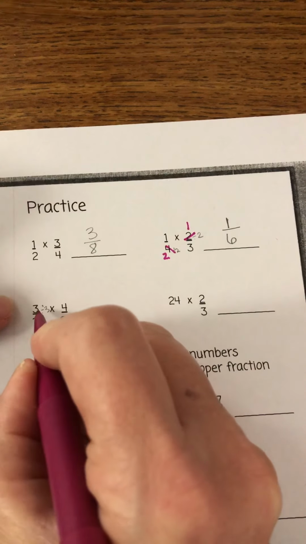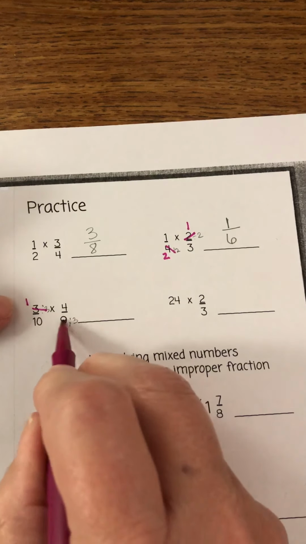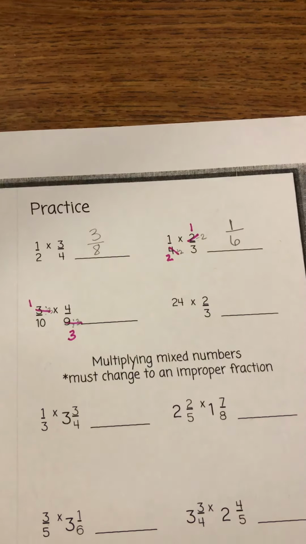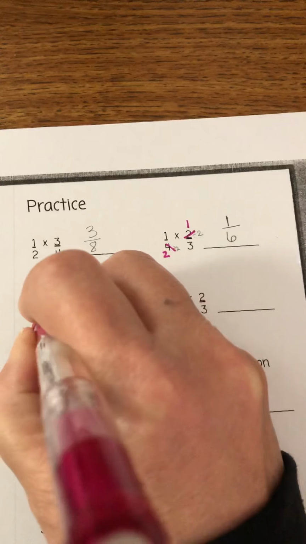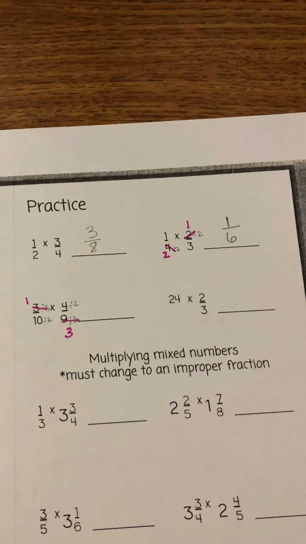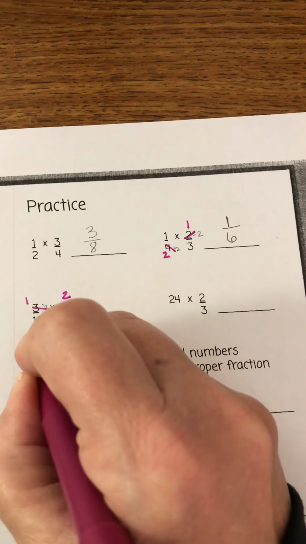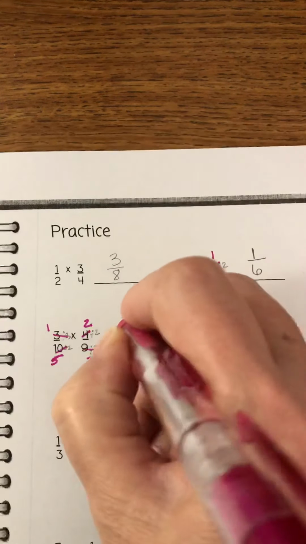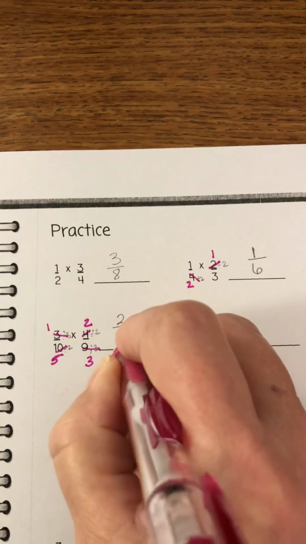So 3 divided by 3 is 1. And then 9 divided by 3 is 3. You can also do 4 and 10, because you can divide both of those by 2. So 4 divided by 2 is 2. 10 divided by 2 is 5. So now we can multiply. So 1 times 2 is 2. 5 times 3 is 15.